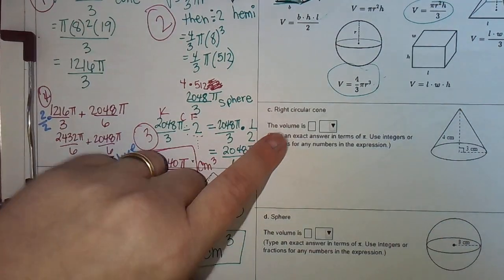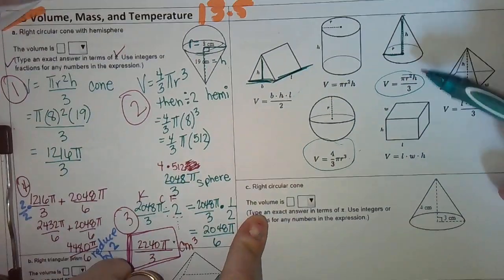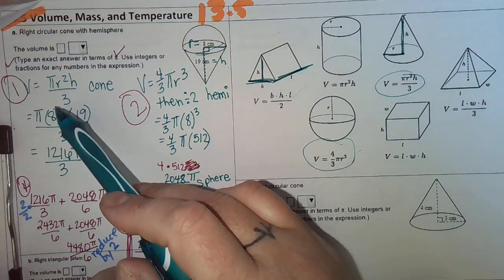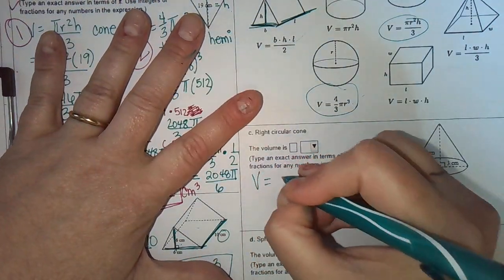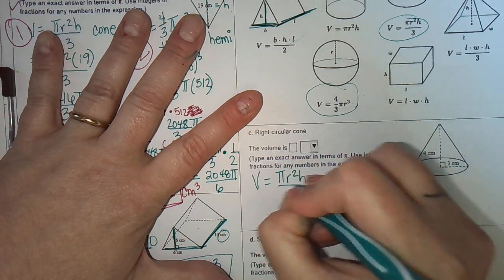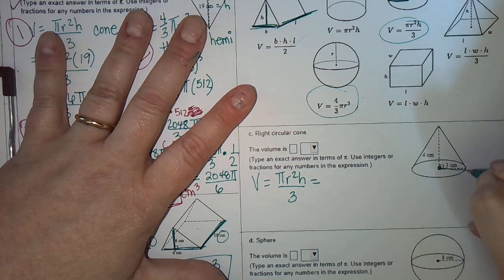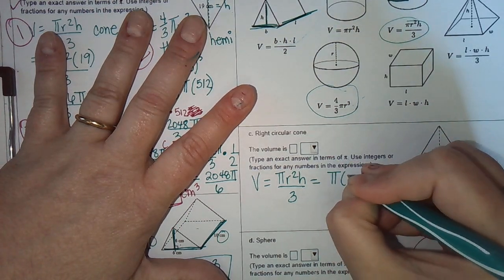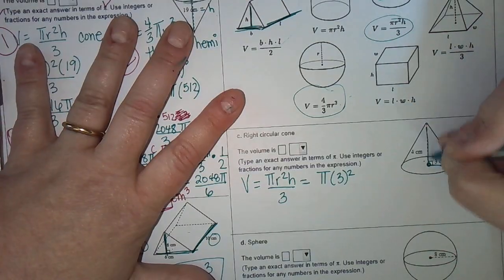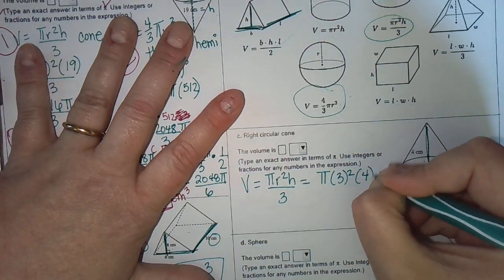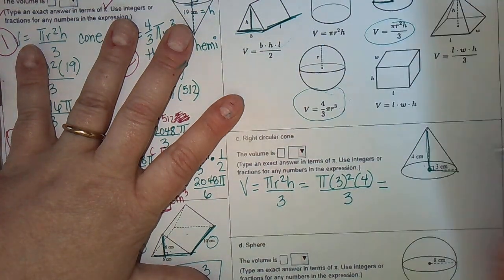Okay, let's look at part C. It says a right circular cone. Okay, well this time it's just the cone formula. So we don't have to add the cone and half of a sphere. We're just doing the cone formula. V equals pi r squared h over 3. Okay, r is from the center of the circle to the outside. So this is pi times 3 squared. H is the up and down. So 4 over 3. Okay, now we're going to deal with just the big fat numbers.